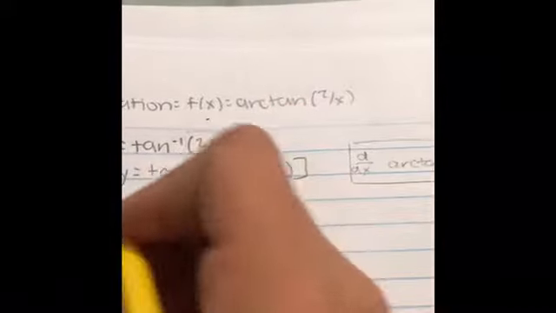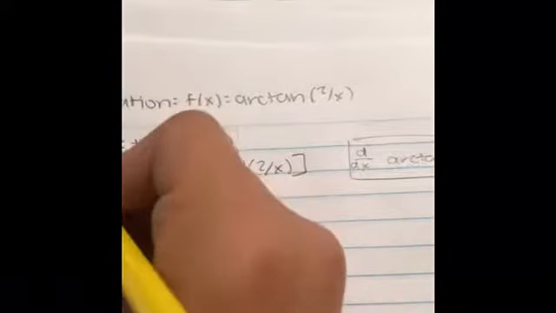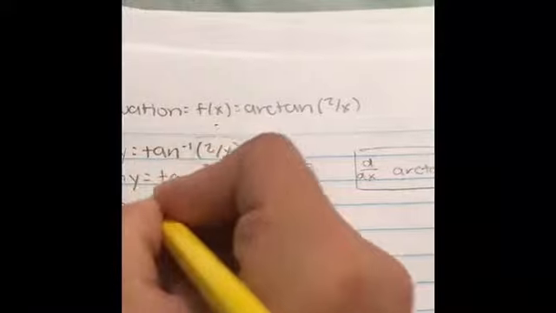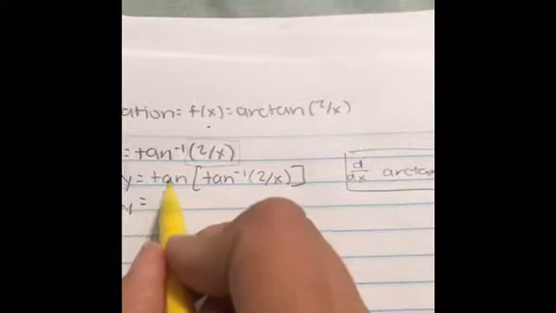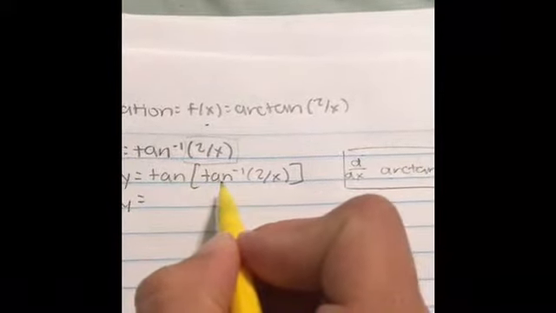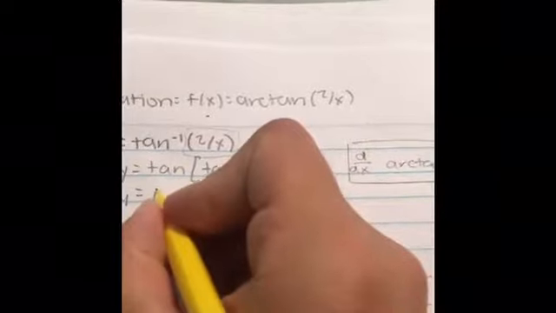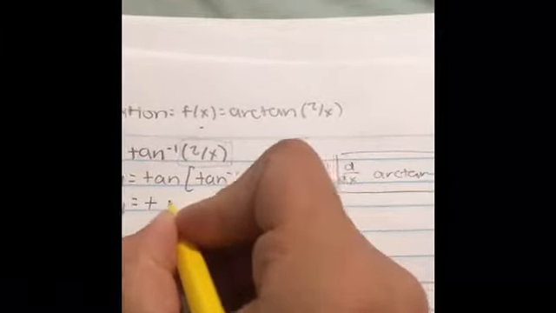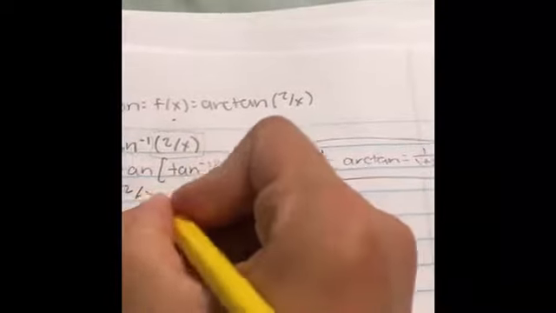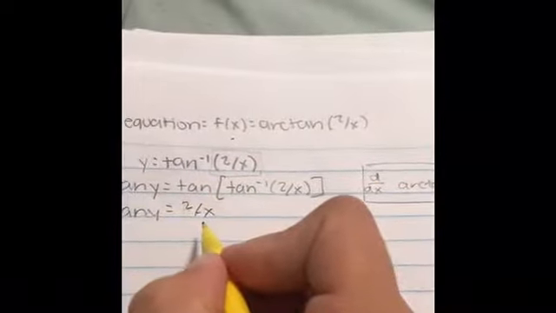And this is going to stay the same, so we have tangent y equals, tangent and its inverse are going to cancel because they are opposites. So we are left with 2 over x. So we have tangent y equals 2 over x.